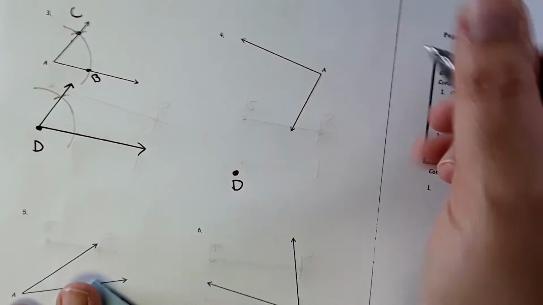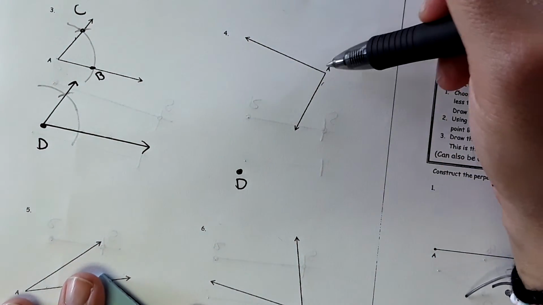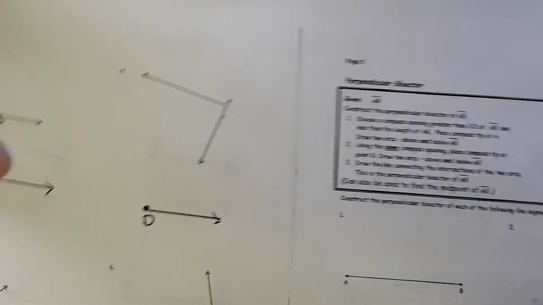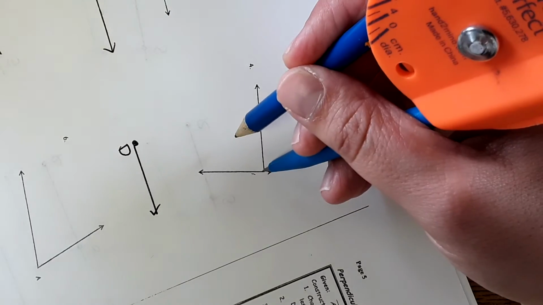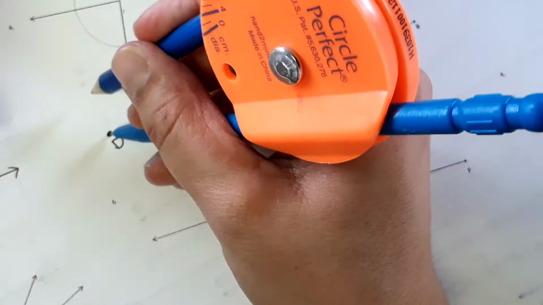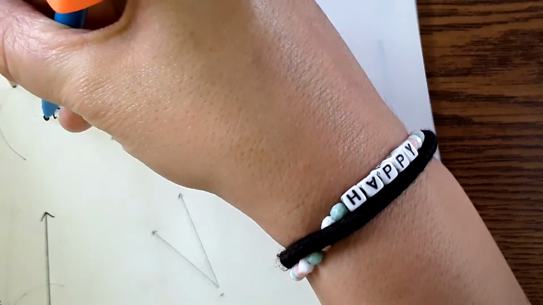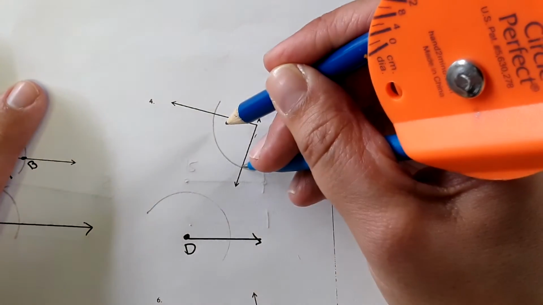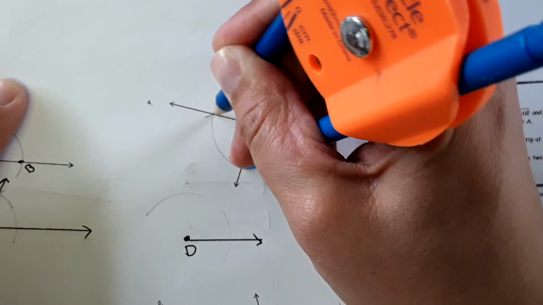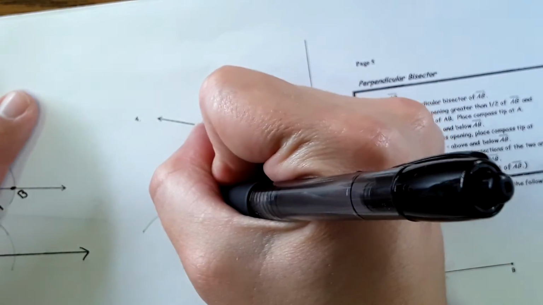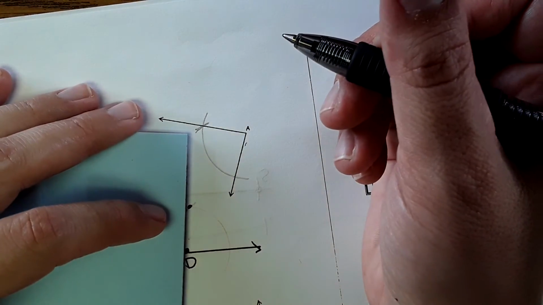Okay, point D. Remember, congruent angles don't have the same orientation. This one kind of has a weird orientation. It doesn't matter which way I do it. So from A, make my arc, make the same arc from D. Then measure this distance. And connect the dots.